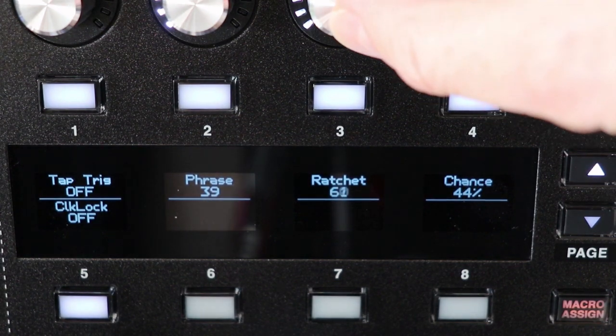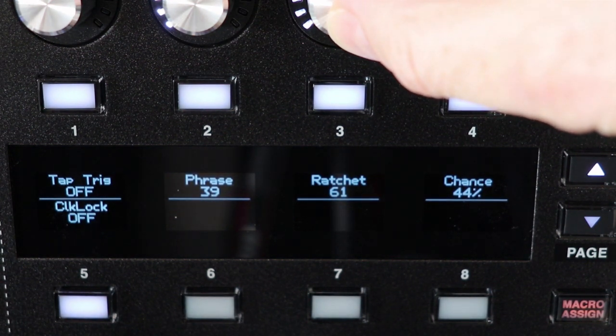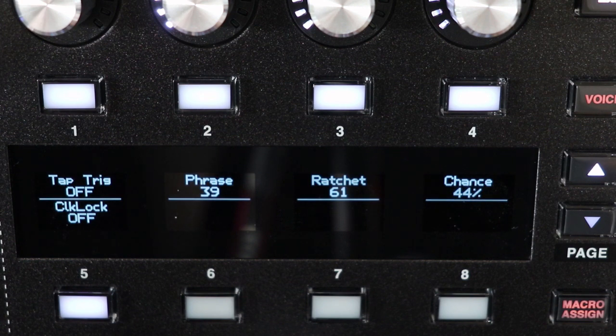Let's turn it up a bit more. And that, plus all 5 LFOs running alongside one another at slightly different rates, causing these ever-shifting timbres, you have a sequence that never seems to repeat.